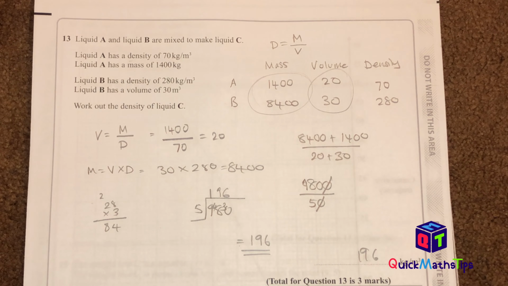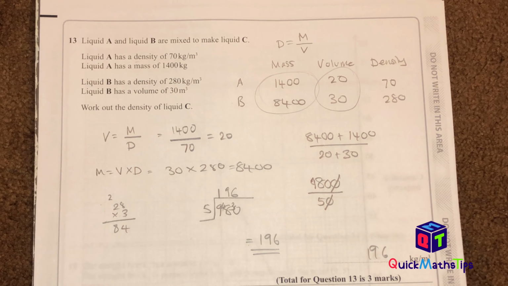You are allowed to write out your working out. So you don't have to do this in your head or need rough paper for it. Your working out space is there for you to do. Alright, nice question. Let's move on.